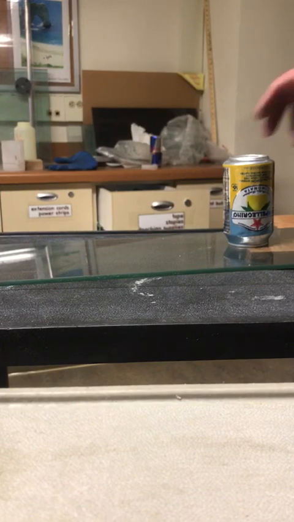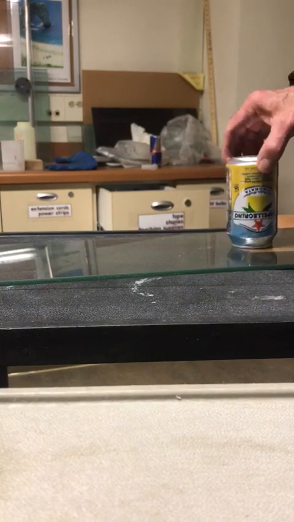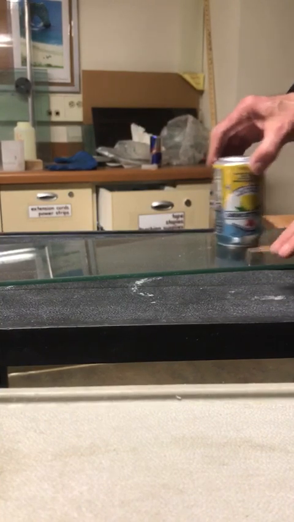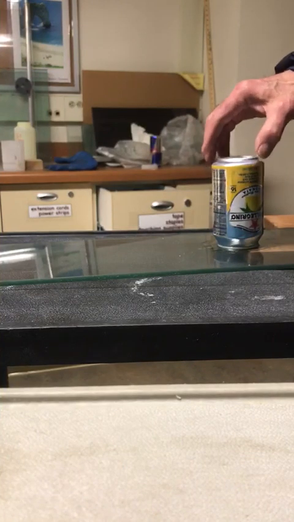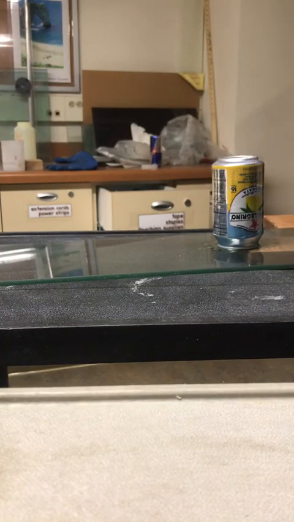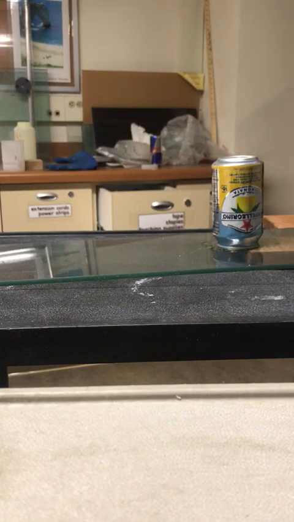Now let's add a little water to this experiment, and the water actually is not so much a lubricant, but it's going to make a good seal for the next part. And so I'm going to get this nice and wet around here, and you can see that our can is still not moving, even though there's a little bit of water there.